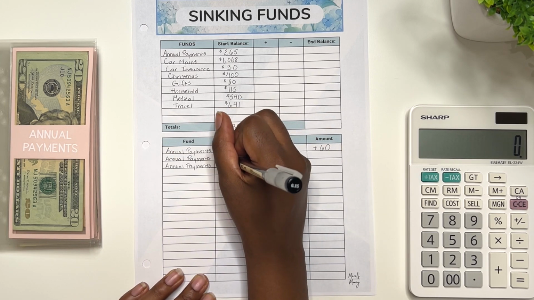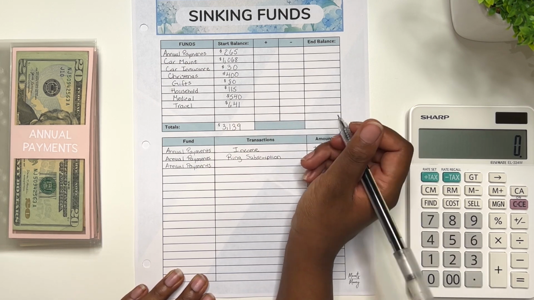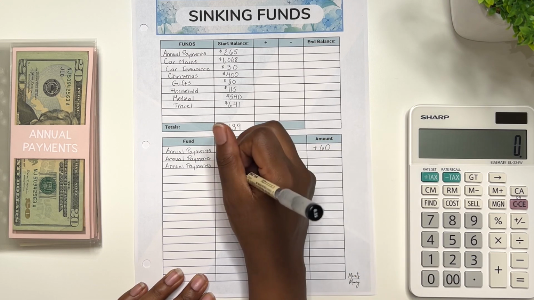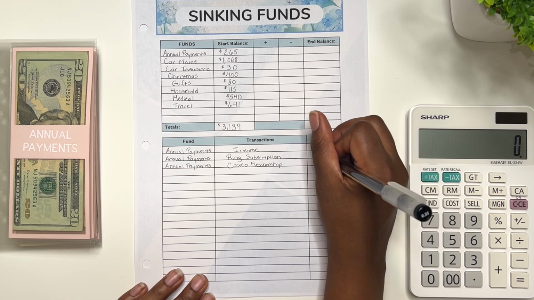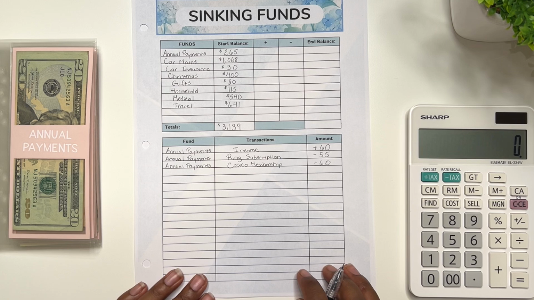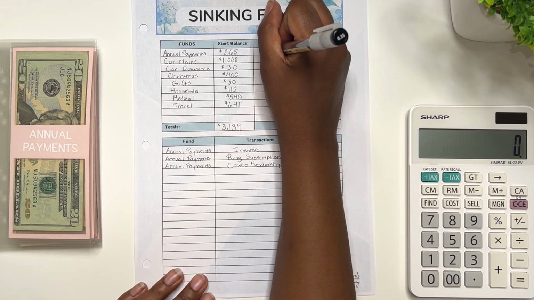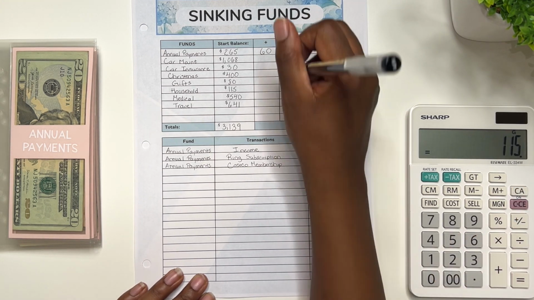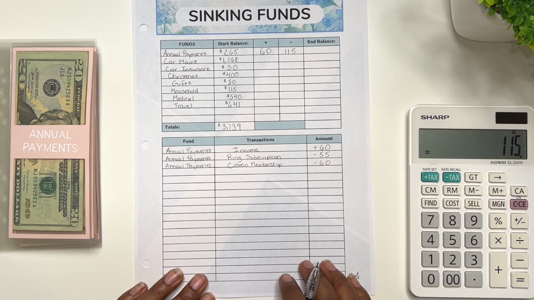One payment that I had due was for my Ring subscription. That's for my security camera. I have to pay that once a year to keep that active. And then I also paid for my Costco membership. So Ring was a total of $55 and Costco was $60. So those were all of the deductions and adds. So for annual payments, it received $60, and then 55 plus 60, meaning that $115 was deducted from that envelope.